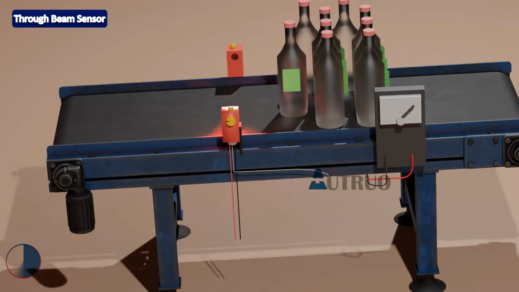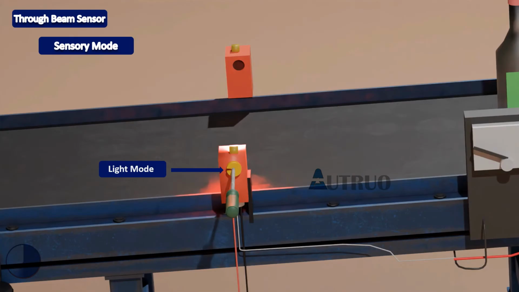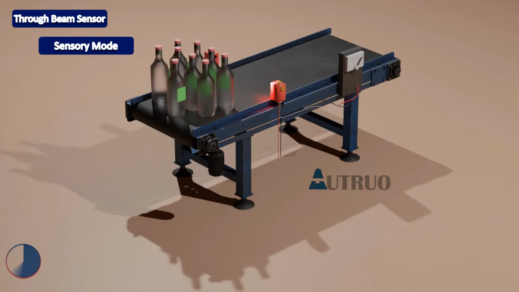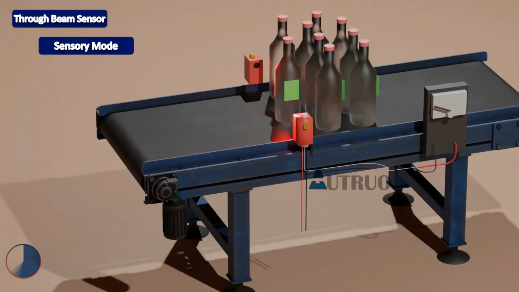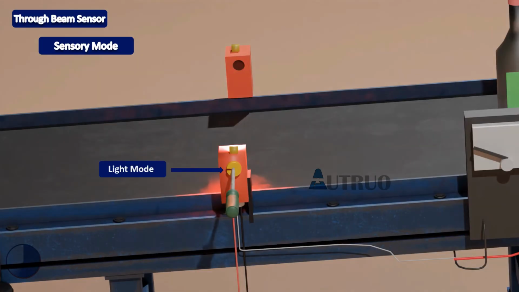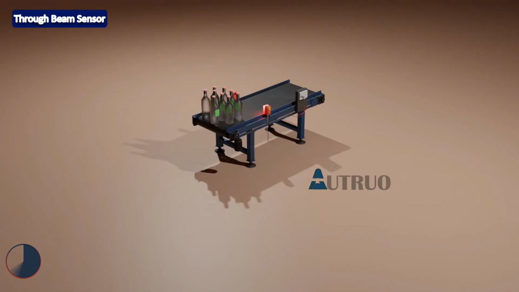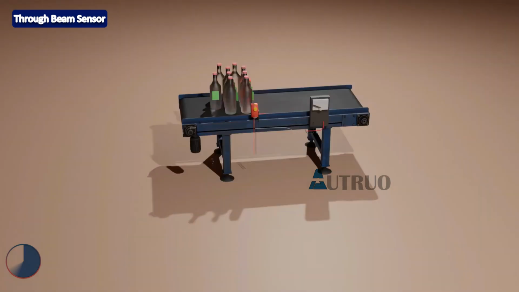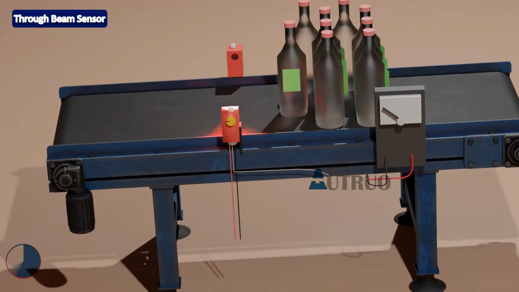Again, the sensing mode of this device can be preset. The available modes are known as light on mode and dark on mode. For light on mode, there will be an output signal when the path of the beam is not interrupted. While in dark on mode, there will only be an output coming from the receiver when the beam is interrupted. Unlike the retroreflective sensor, the sensing distance is large, because the beam is not reflected off any medium. Instead, the beam will be received by the receiver.